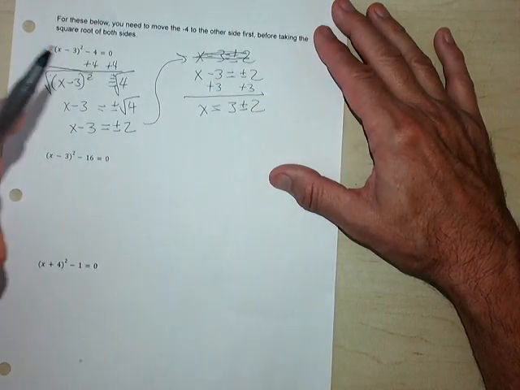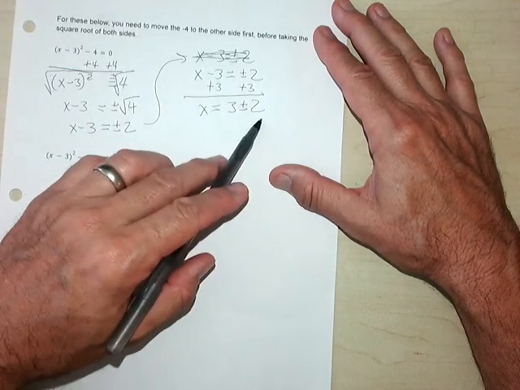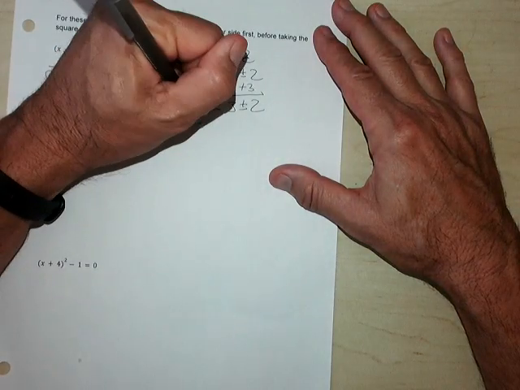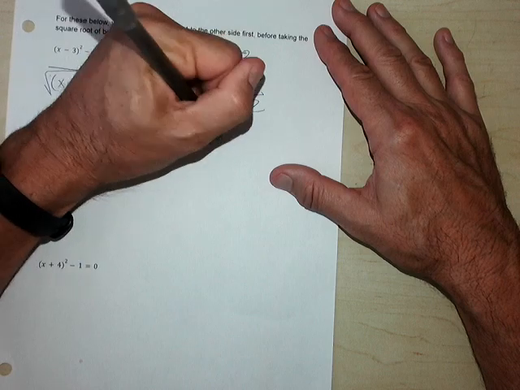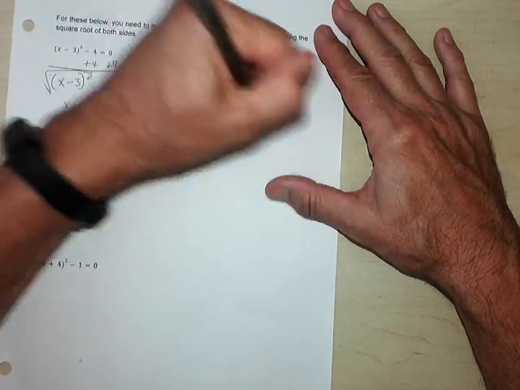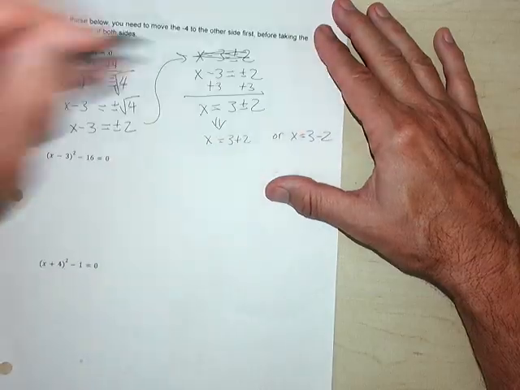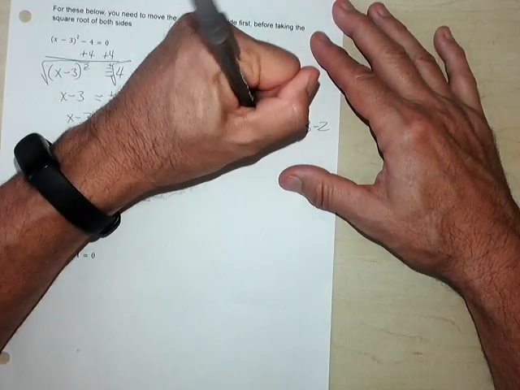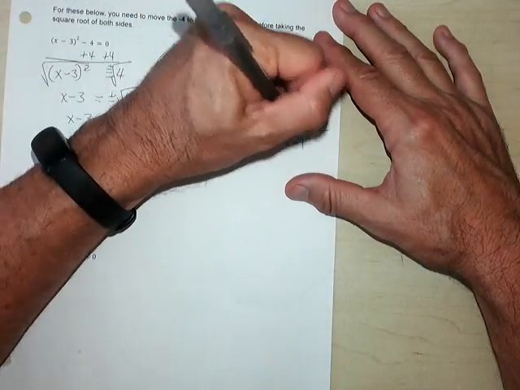Okay? We have to finish the problem because this isn't enough to give me an answer. If this was just a square root here, that's fine, you can leave it. But in this format, we should finish it. So this is going to be either x equals 3 plus 2 or x equals 3 minus 2. So our answers become x equals 5 or x equals 1.